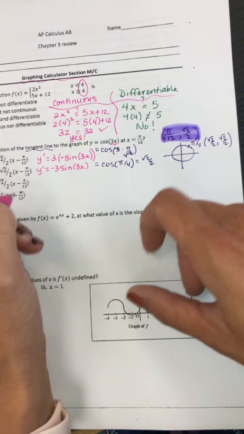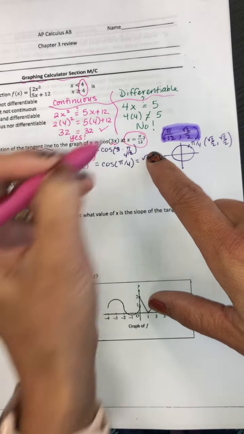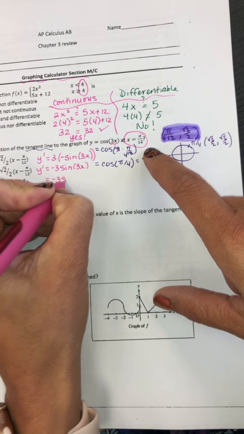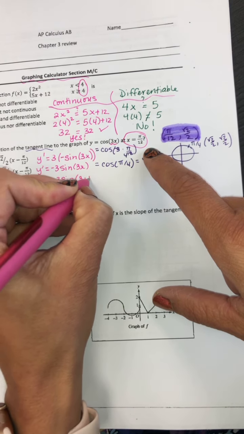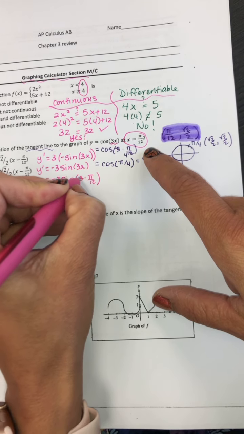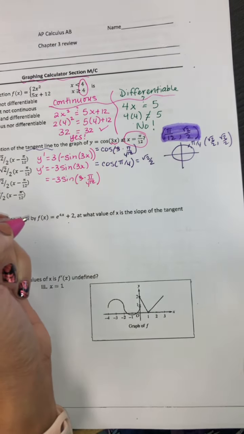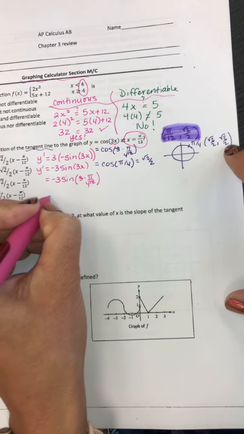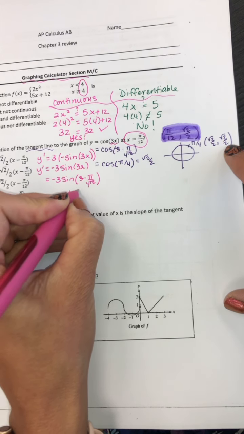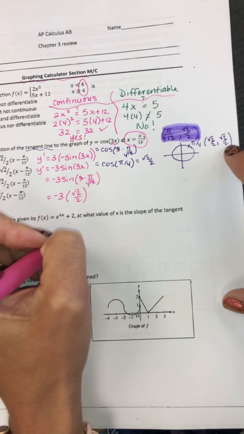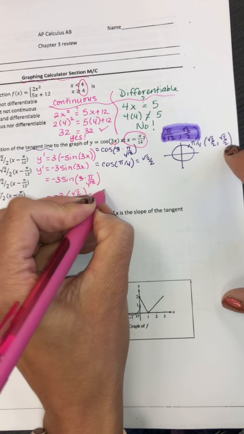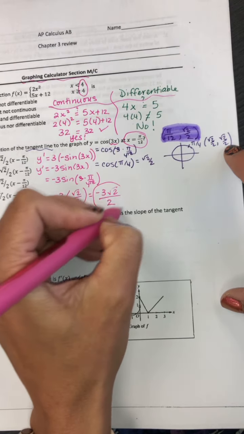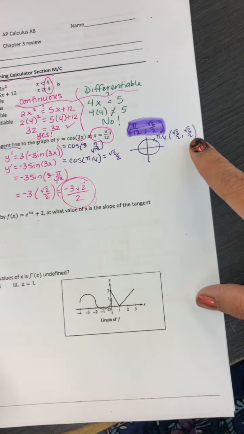And we know that we're finding it at an x value of pi over 12, so plug that in. So negative 3 sine 3 times pi over 12. 3 goes into 12 4 times, so it's basically sine of pi over 4. Well, we know sine of pi over 4 is square root of 2 over 2. So that's negative 3 times square root of 2 over 2. Okay. Multiply straight across, we get negative 3 radical 2 over 2. And that's the slope. That's my m.